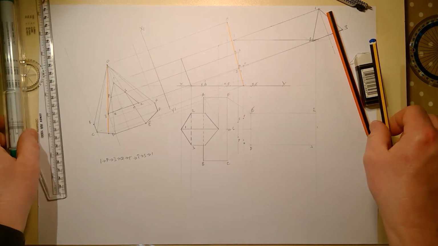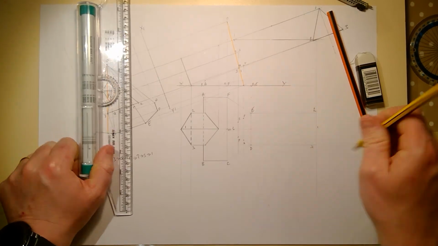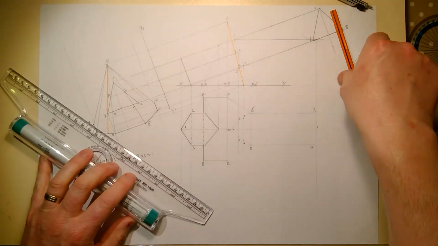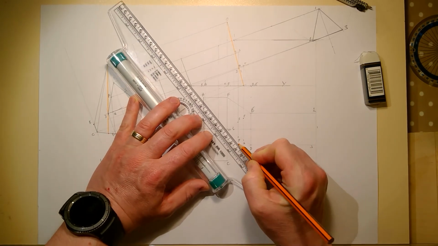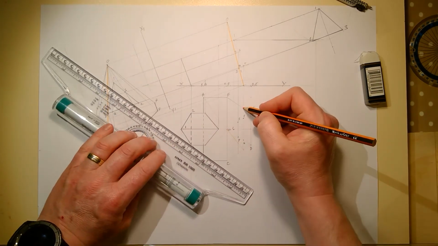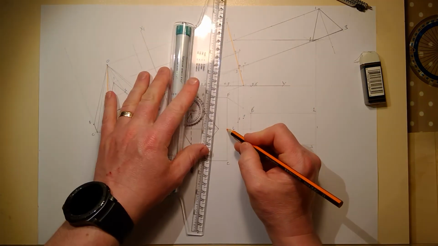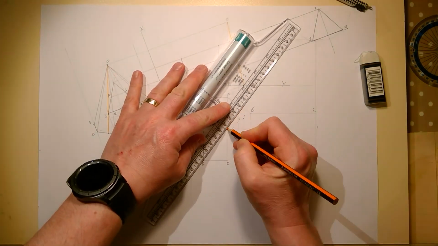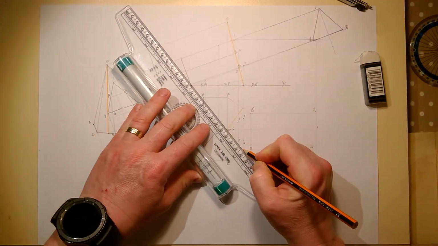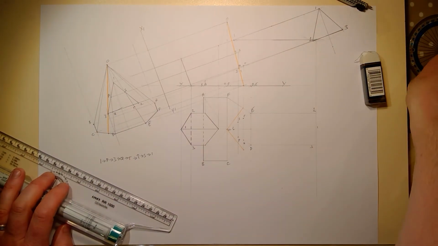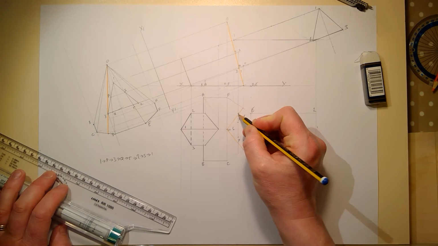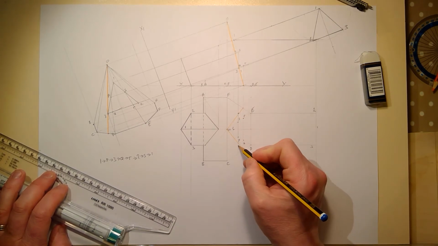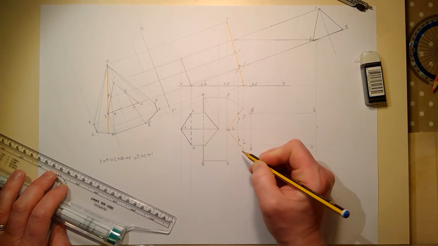Okay, so what I'm going to do, I'm just going to drop down that generator line that I have. Just the generator line that side, and I can put it in for the other side as well. Okay, so that gives me my point here, and that gives me my point 3 at this side.